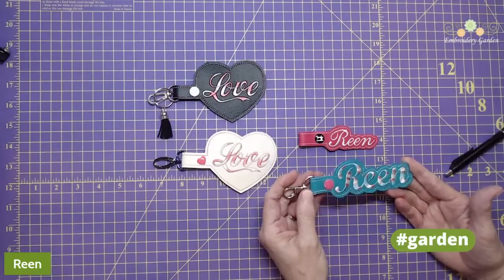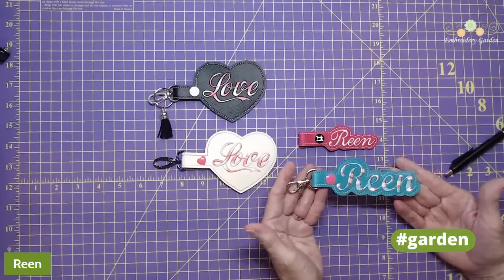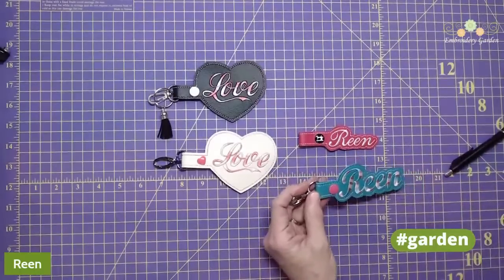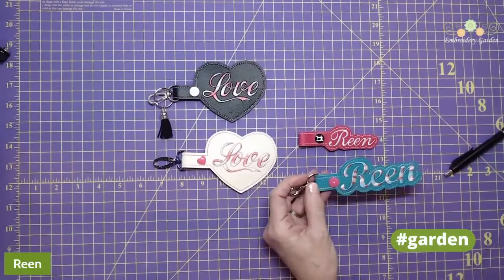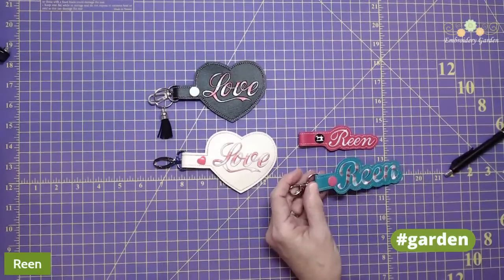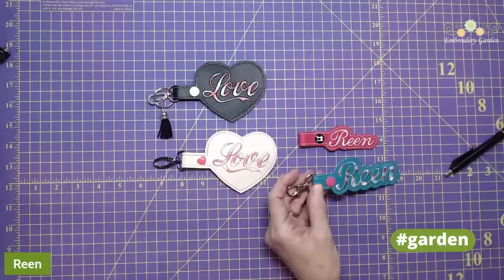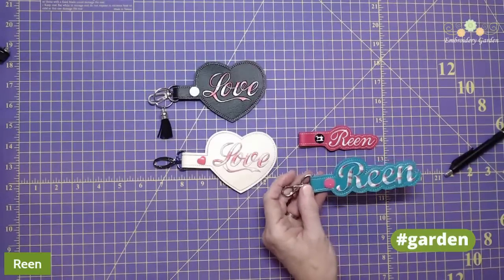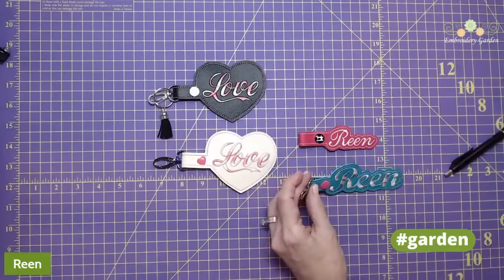That's why I can only show you that. I've gotten a lot of emails and messages asking, can I do it in this software, that software? I'm sorry, I don't have those softwares, so I don't know if you can do it. You do need digitizing software, not just editing software.